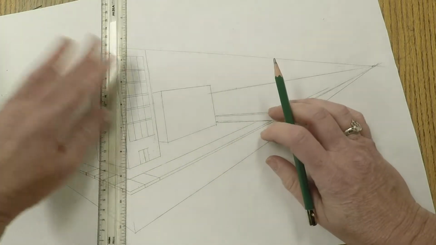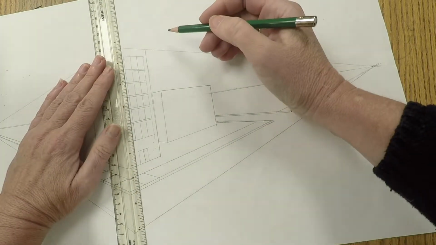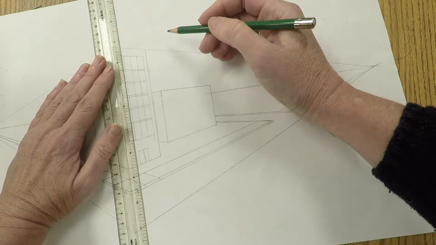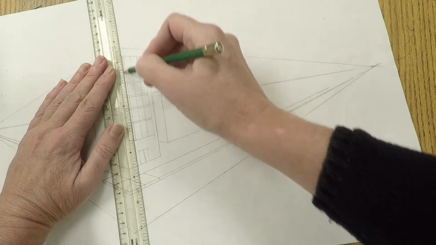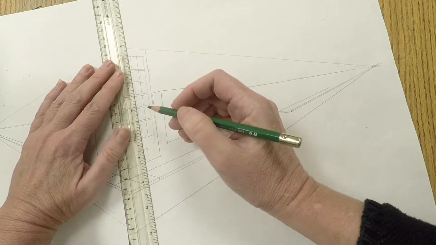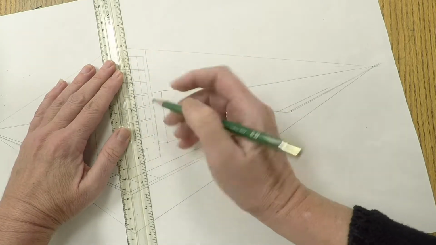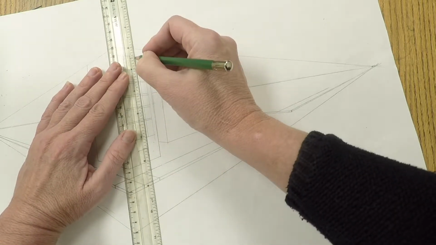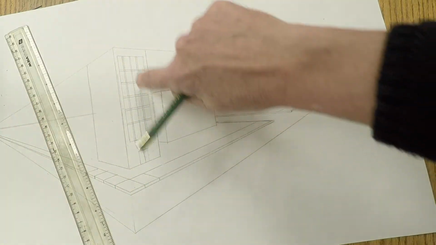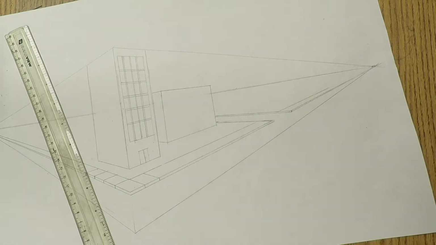And then I would do the same thing with the double spacing on these little dividers that go vertical. And then you need to go in with a teeny tiny eraser and erase those intersections.